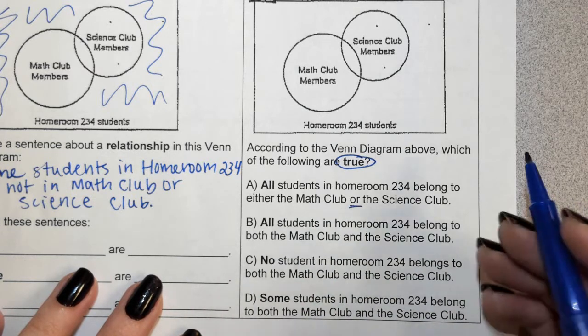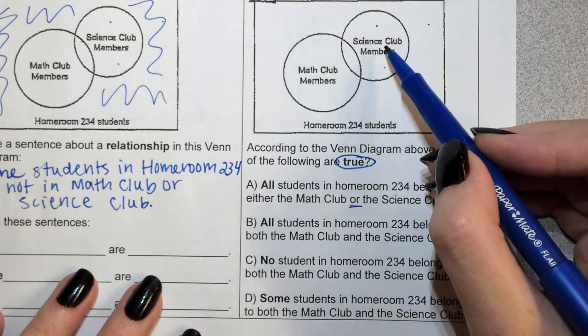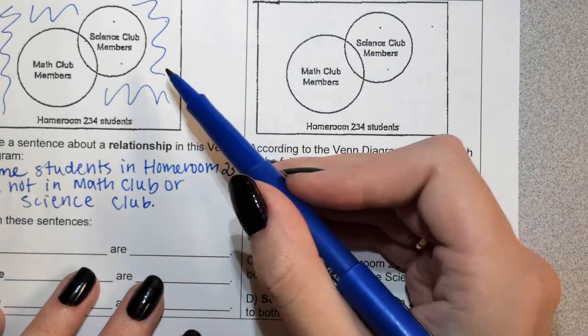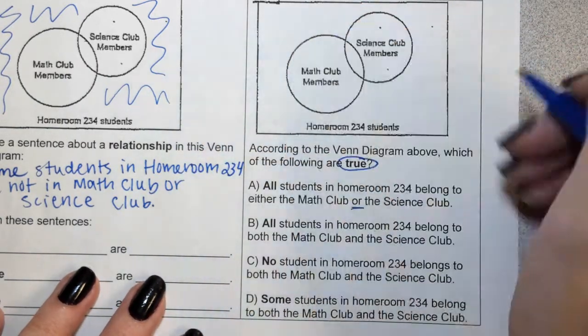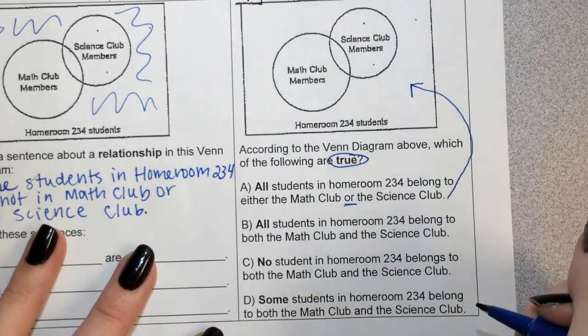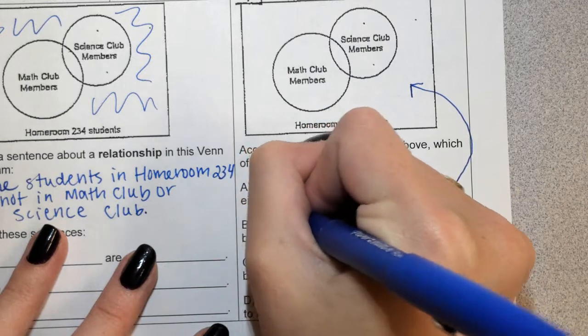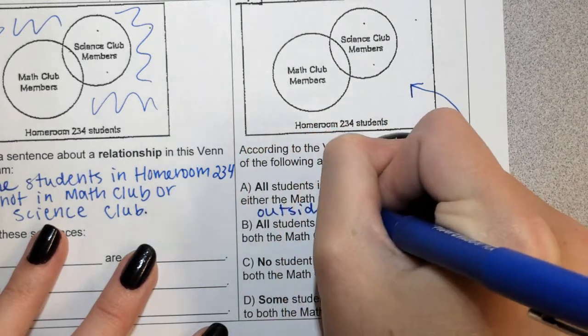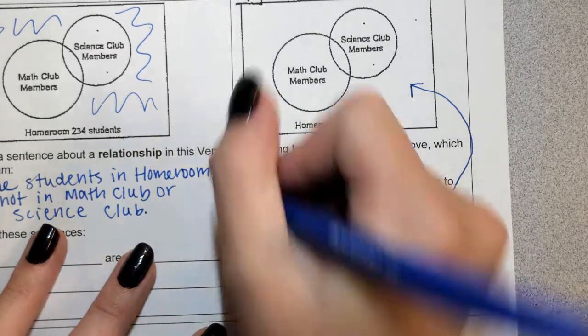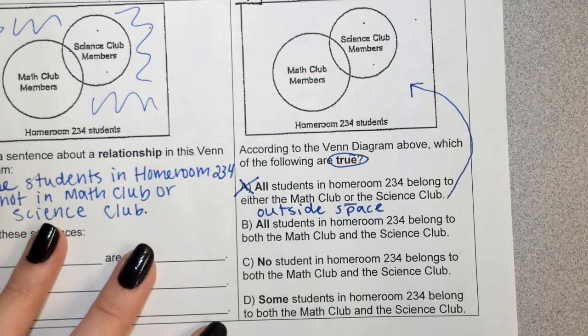So all belong to either this one or this one. Well, if we think about what we just said, some of them don't belong to any, right? Because of this outside part. So all the students in the outside part don't belong. I'm going to write outside space here for my little explanation so I can remember why. And I'm going to X this one out because it is not true.